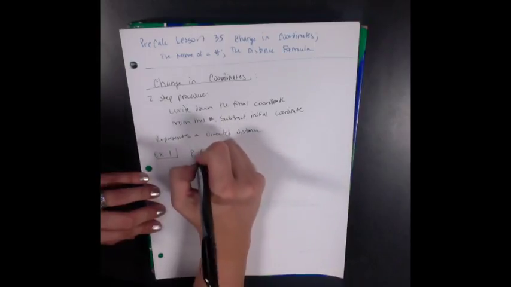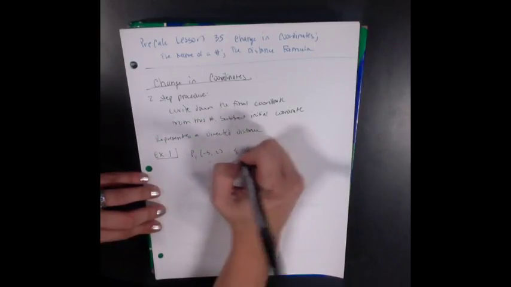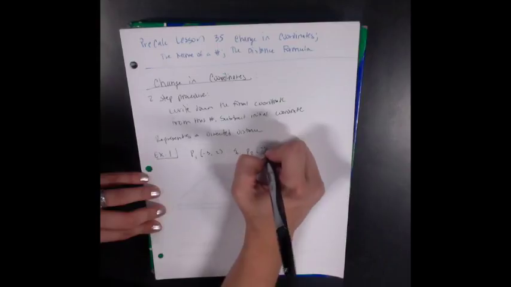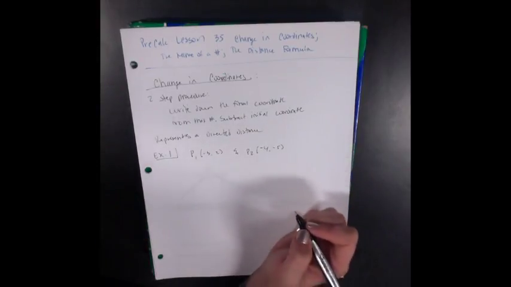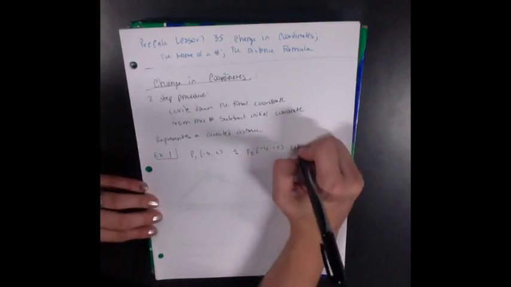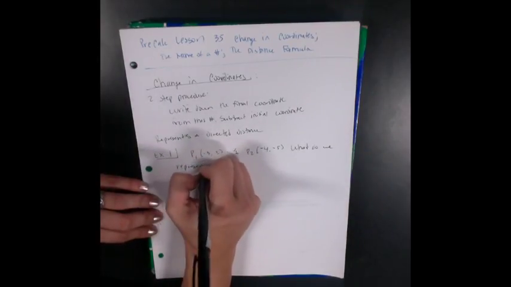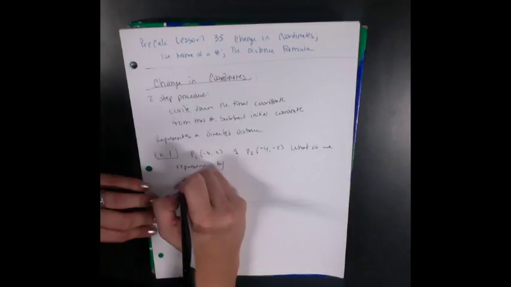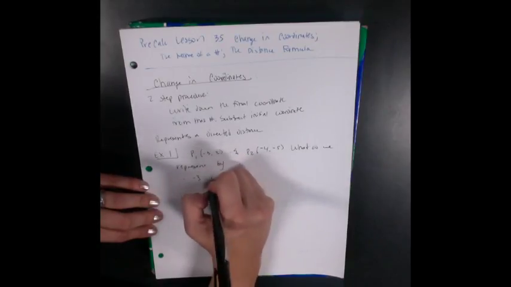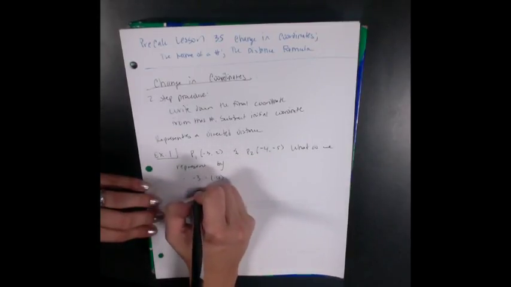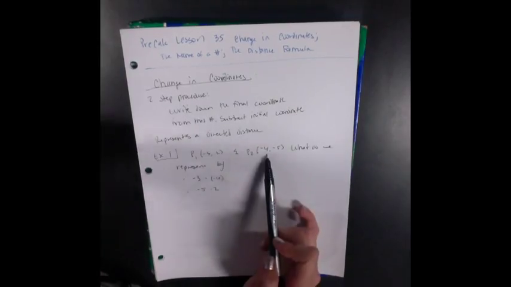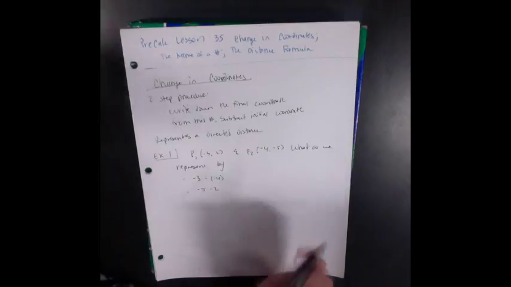If we're given the points P1 is negative 3, 2, and P2 is negative 4, negative 5, what do we represent by negative 3 minus negative 4 and negative 5 minus 2? If you notice, negative 3 and negative 4 are our x values.